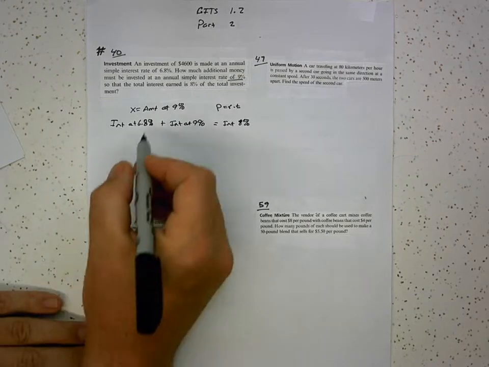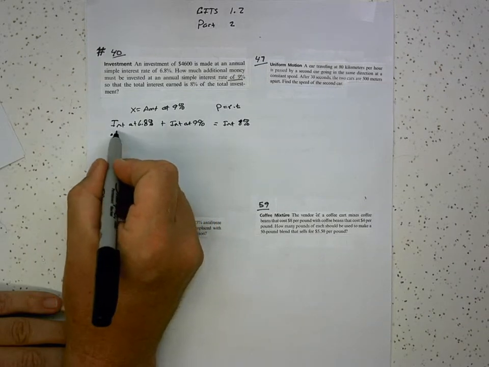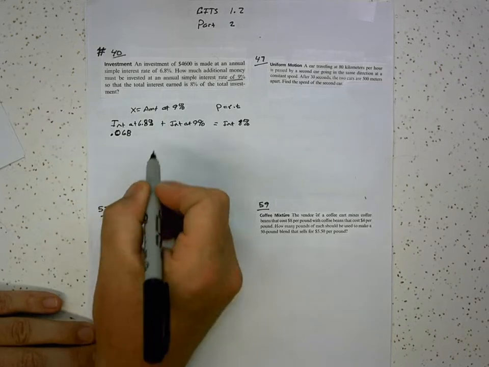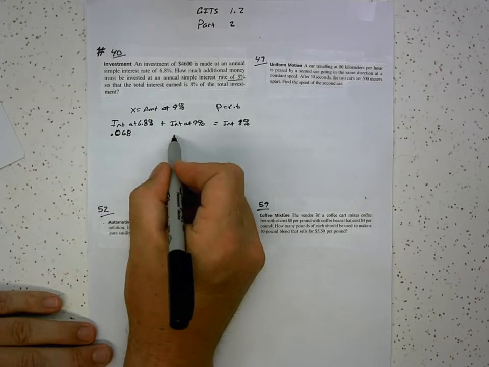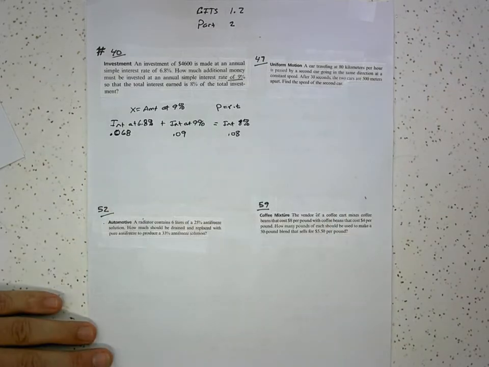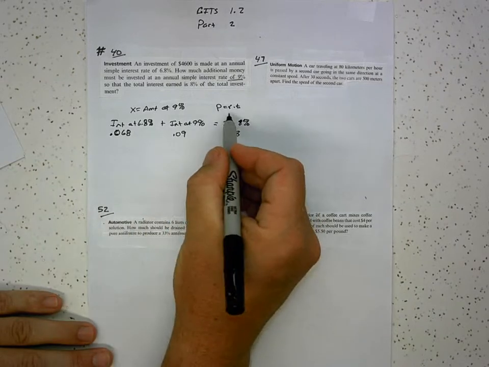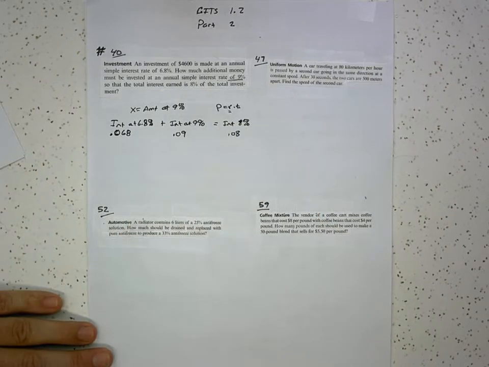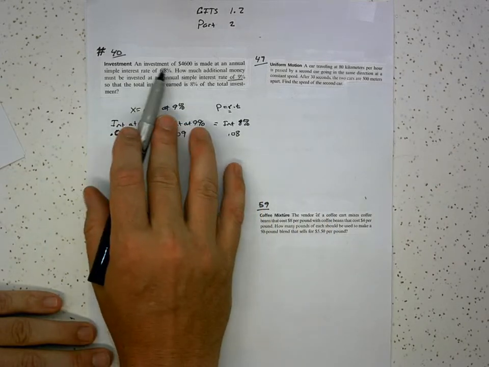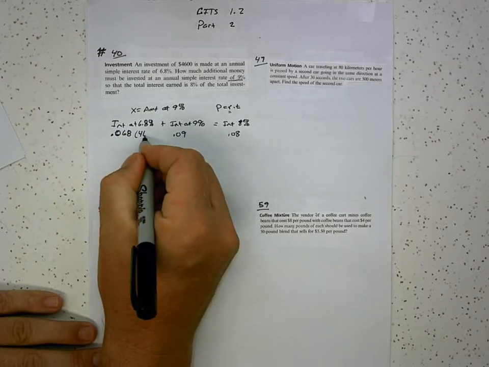Interest is given to us. We know 6.8% we can't use as a percent, so I'm going to change it to 0.068, 0.09, and 0.08. And now it's that times my amount, or times my rate. So what I've got here is I've invested $4,600 at 6.8%. So this is times 4,600.